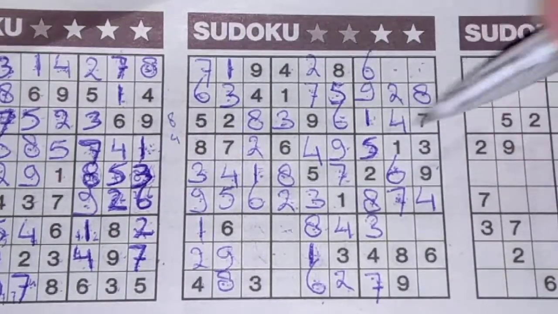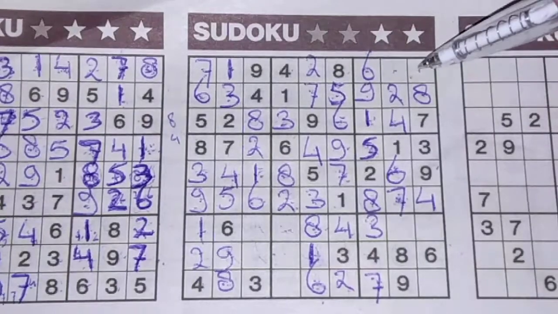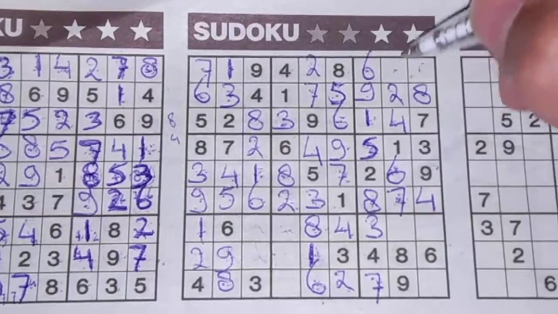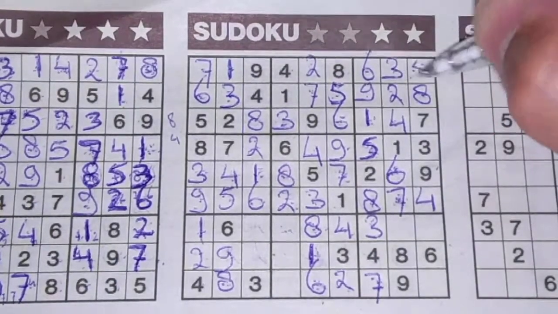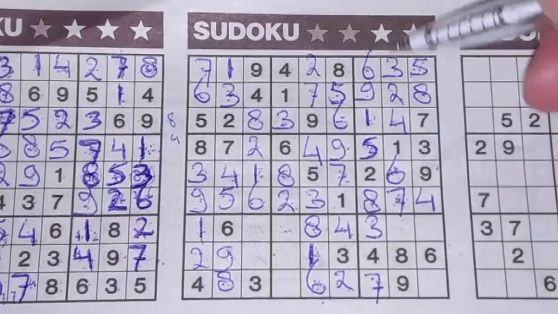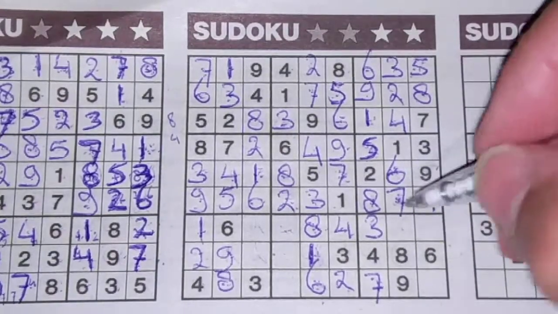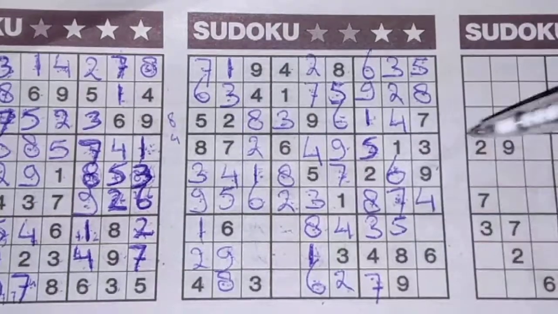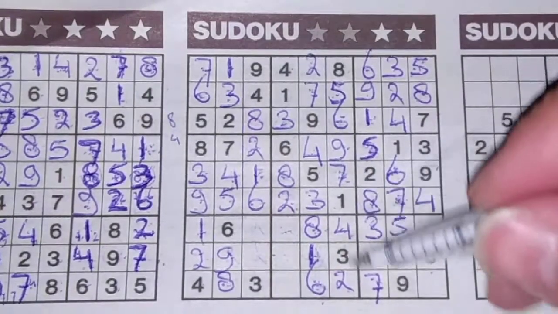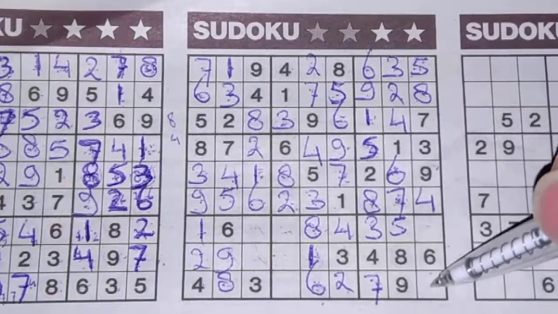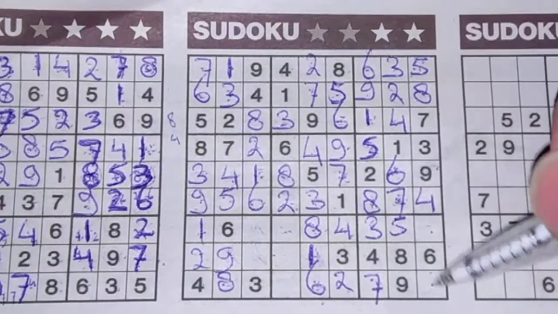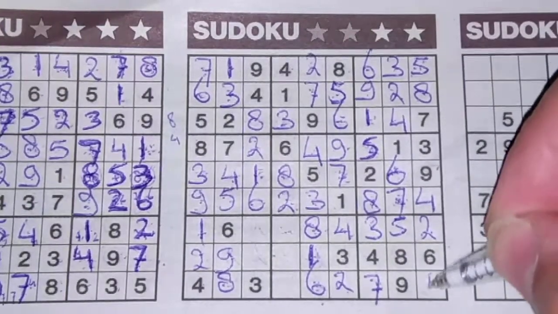2 missing numbers in this big square for the numbers 3 and 5. We have a 3 here, no 3 there. 3 should be here, and the 5 goes there. 1 missing number in this column for the number 5. 2 missing numbers in this big square for the numbers 2 and 1. We have a 2 here, no 2 there. 2 should be here, and the 1 goes there.